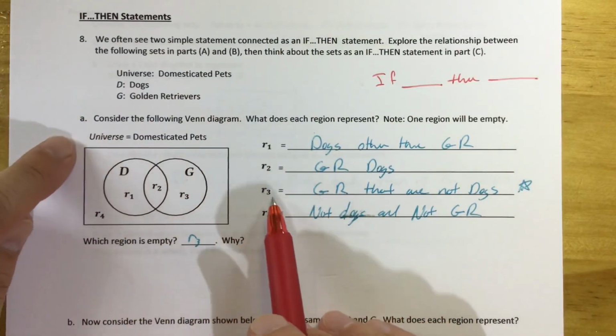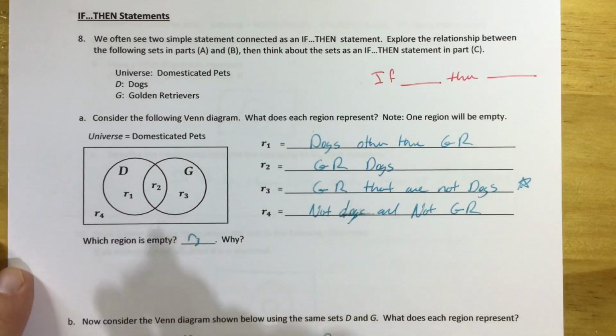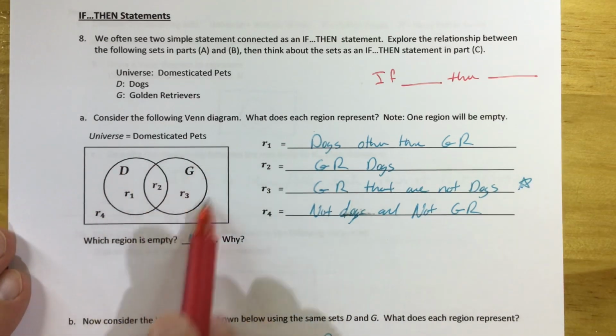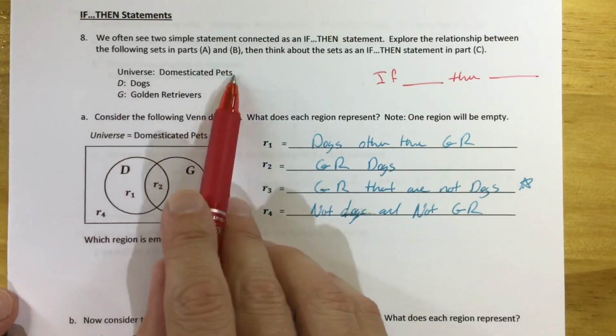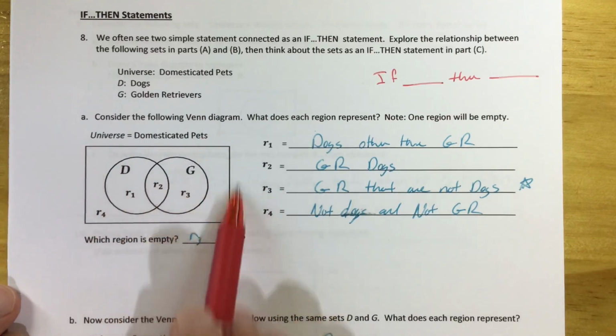All right, heads up here. What we have you do is look at a Venn diagram, which is not a well-chosen Venn diagram. It doesn't really describe the situation as we would want it to here. But we might be used to seeing overlapped Venn diagrams more often than anything else. All right, our universe. Always get that figured out. Your universe is domestic pets.